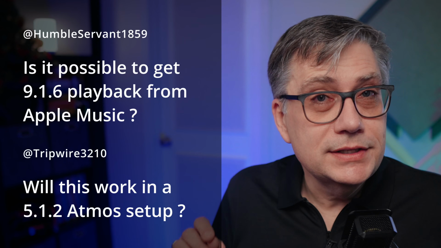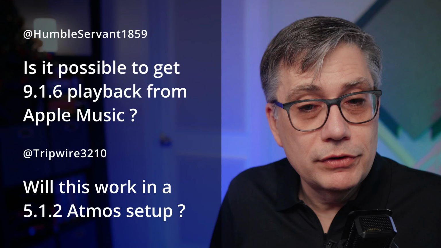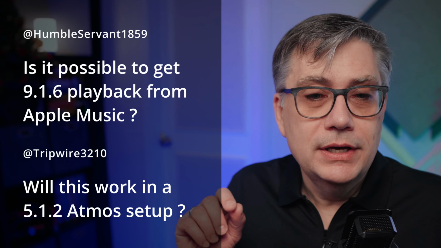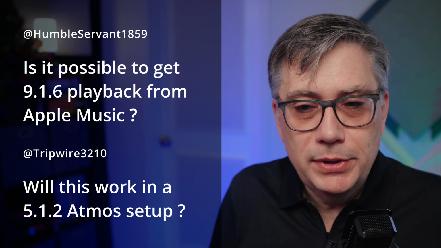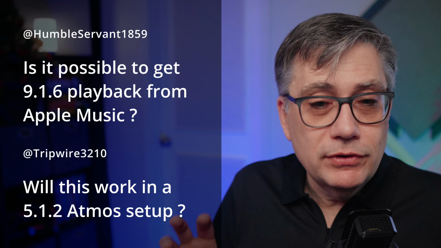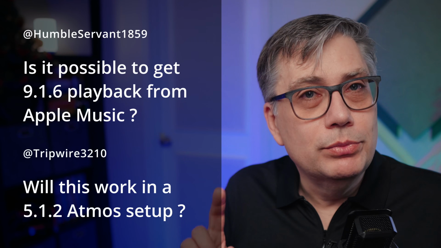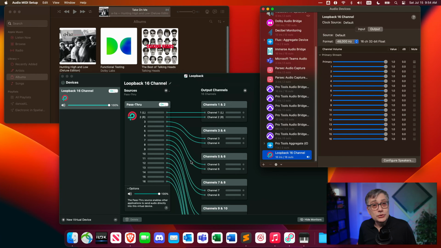And with that being said, let's get right into our first question, and it's actually a pair of two questions. First of all, Humble Servant 1859 asks, is it possible to get 9.1.6 playback from Apple Music? Good question. And then a similar question from Tripwire 3210. Will this work in 5.1.2 Atmos? So let's simply give it a try.